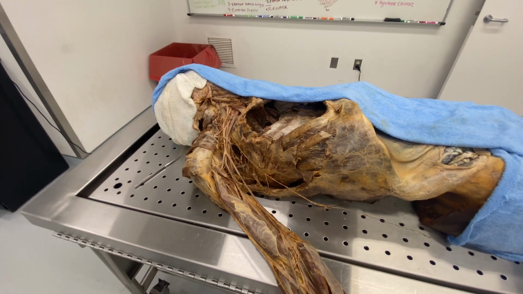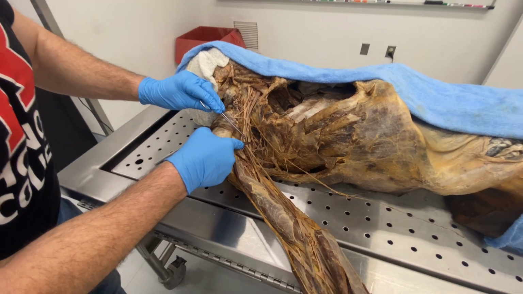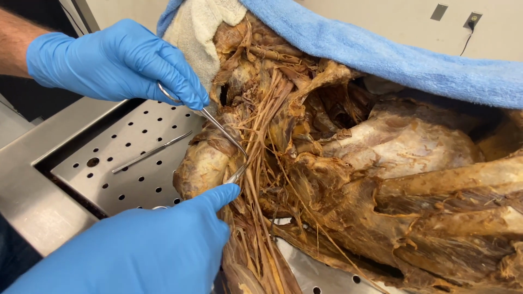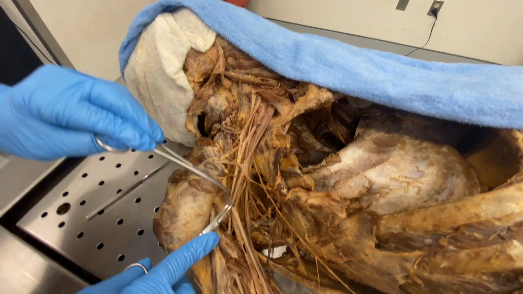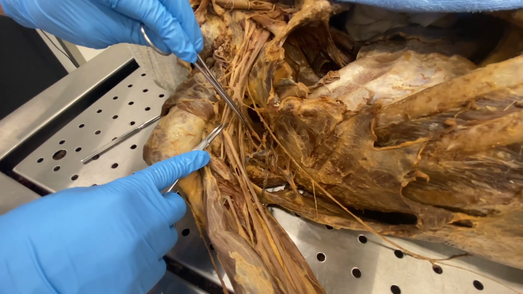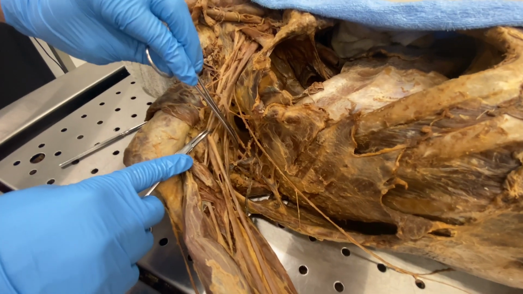Number 12 is here. So I'm just gonna hold this over a little bit. All right, let me hold this guy, there we go, something like that, right? So we follow this vessel down, right here, and then we're gonna follow this branch here, down, until we can see it split right there.